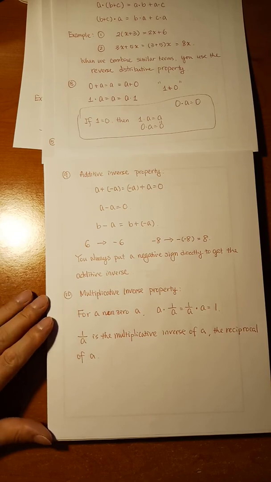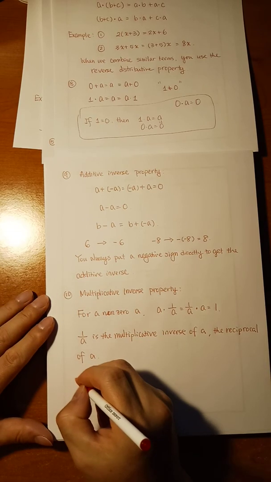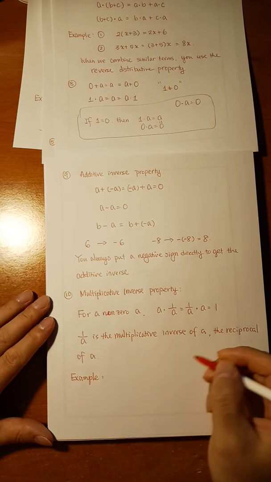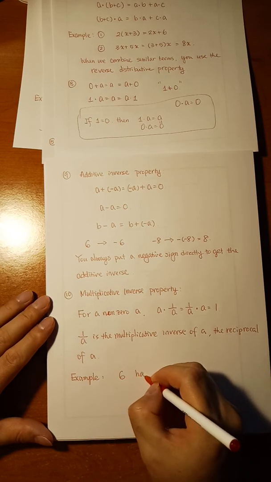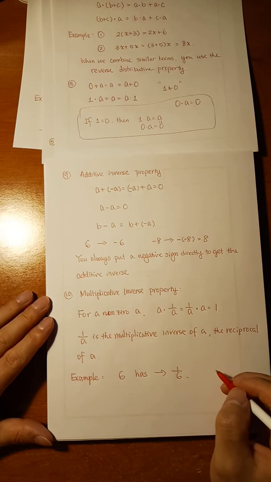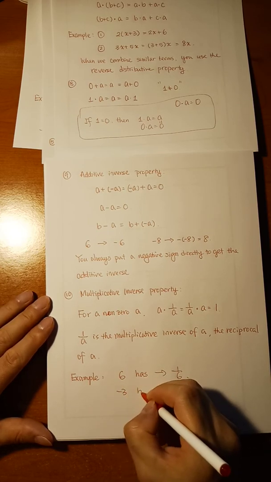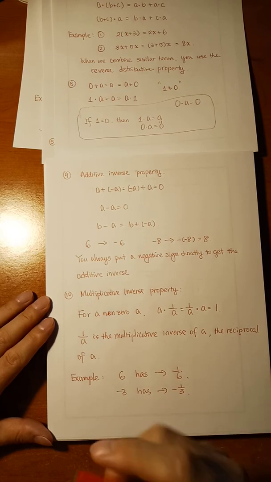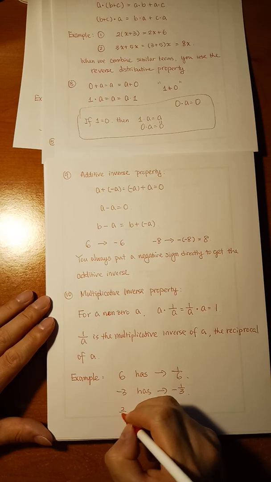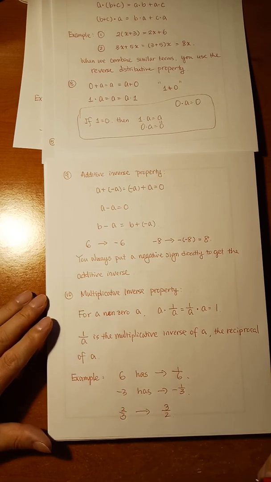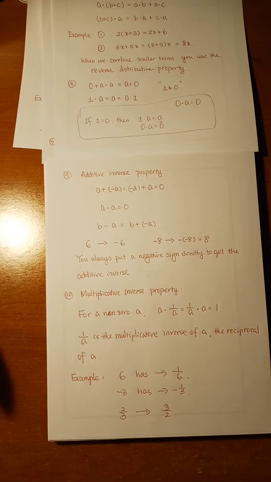You always do that. So 6 has the reciprocal 1 over 6. And negative 3 has negative 1 over 3. And if you have a fraction, you just exchange the numerator and the denominator. Correct?